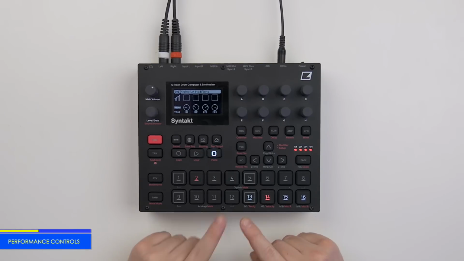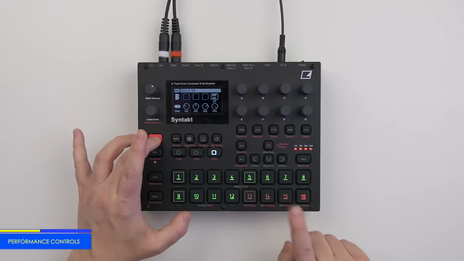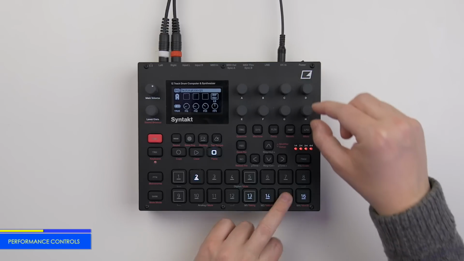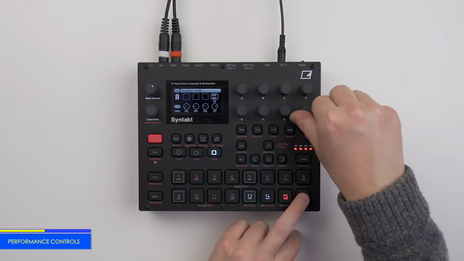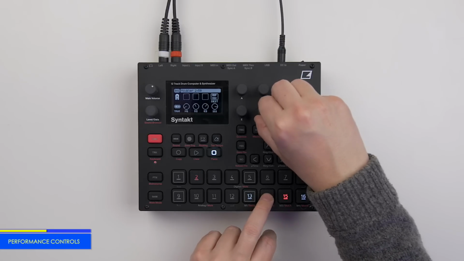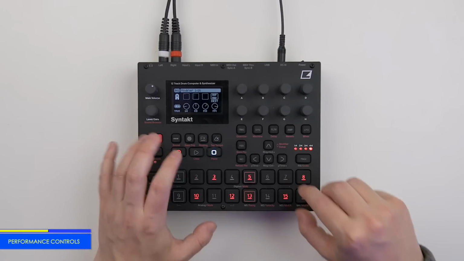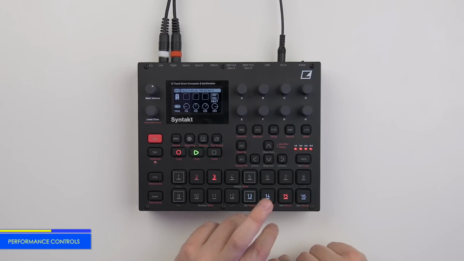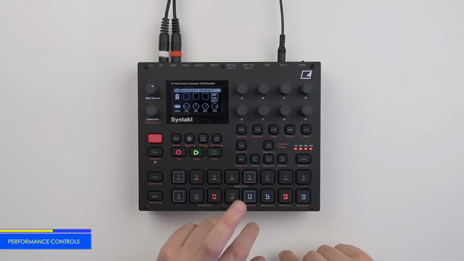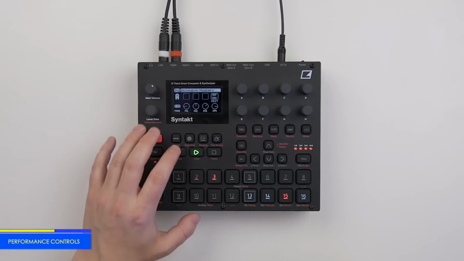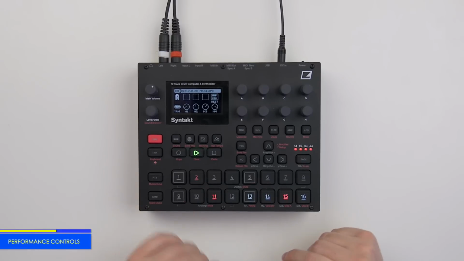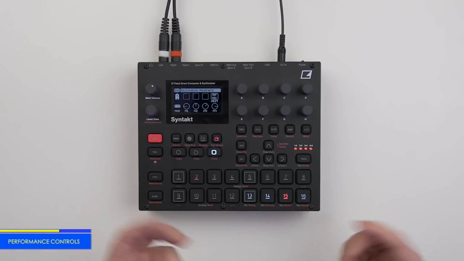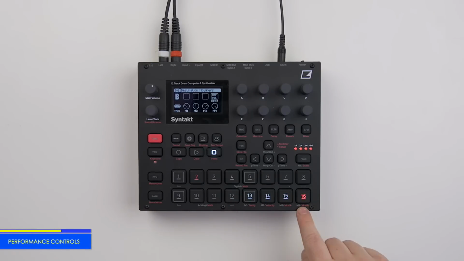So now we recorded the snare with different velocities. The third and fourth basically lets you set a parameter, for example, reverb send. So now we can trigger the snare sound with 4 different levels of reverb send, for example. And the fourth one works the same way.